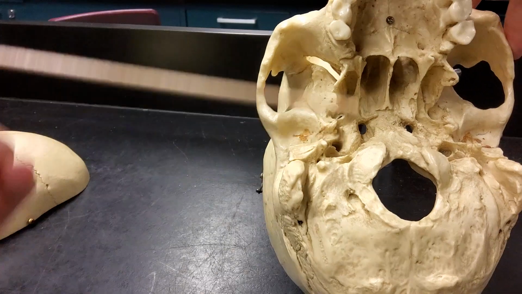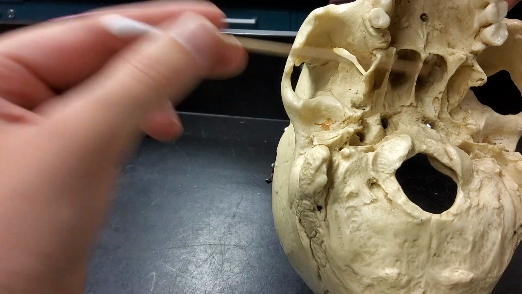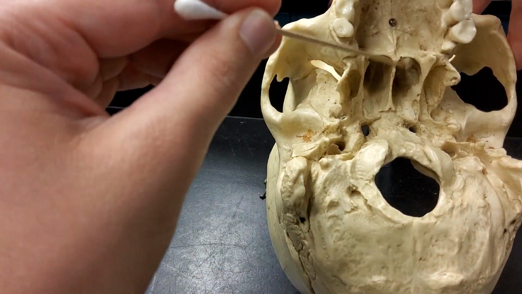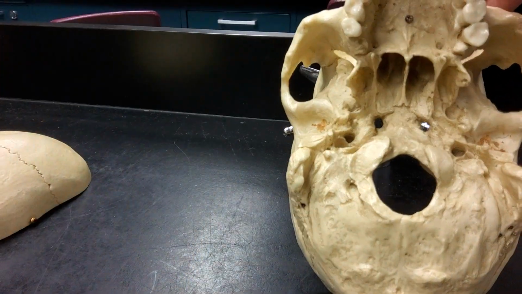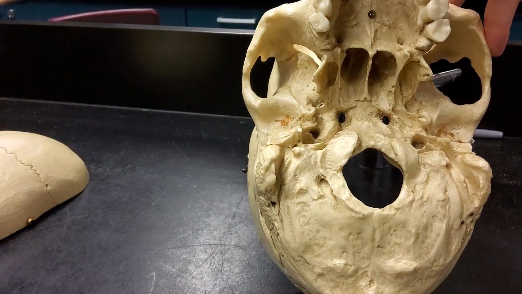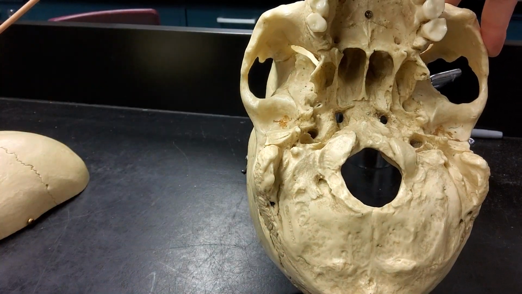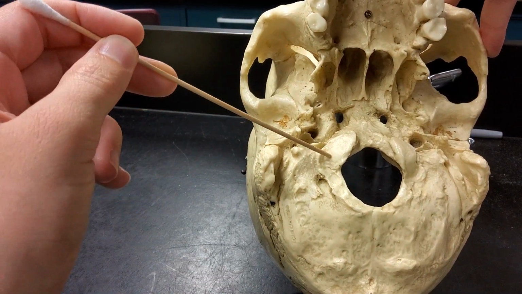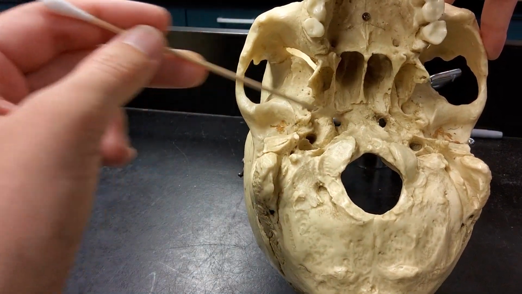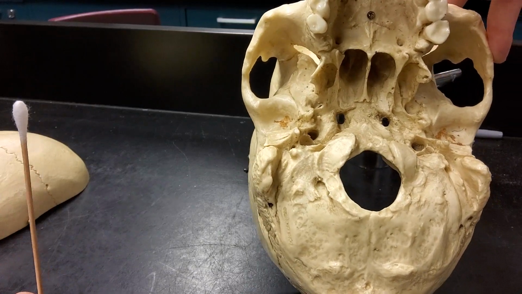We also have, just to orient ourselves, the nasal septum. I would not ask you this from this view, but if you're trying to figure out what you're looking at, you can use the nasal cavity and the nasal septum to orient yourself. We have some new features here of the occipital bone. These two surfaces are our occipital condyles, and they articulate with the atlas of our vertebrae to form the atlanto-occipital joint.